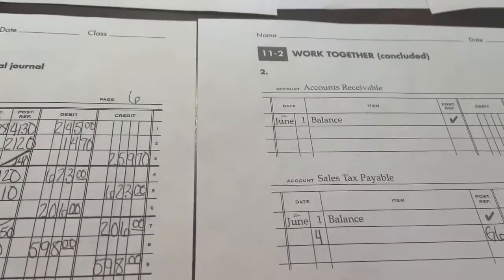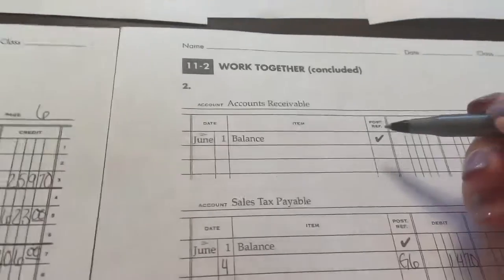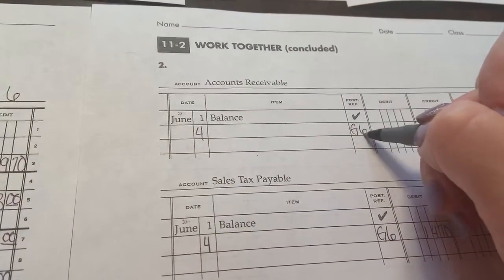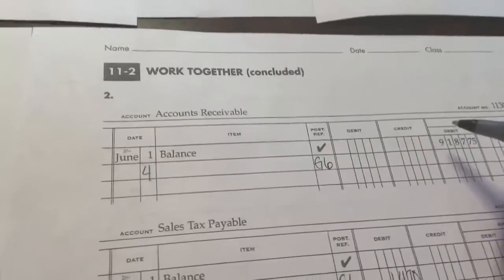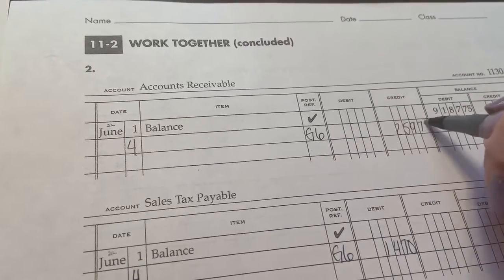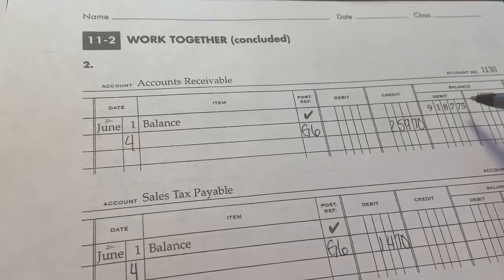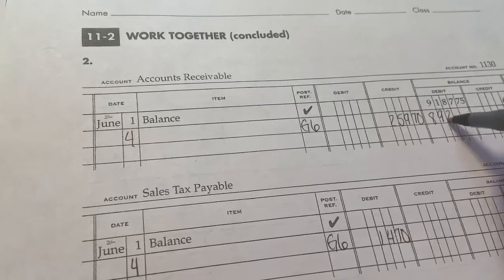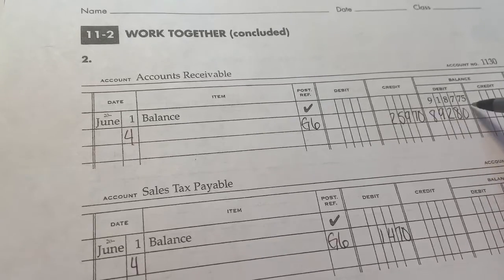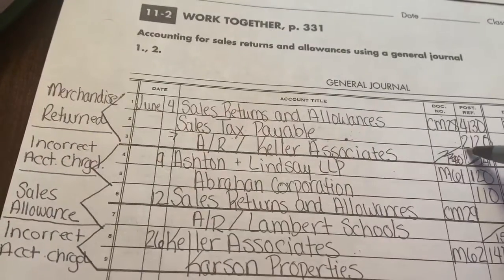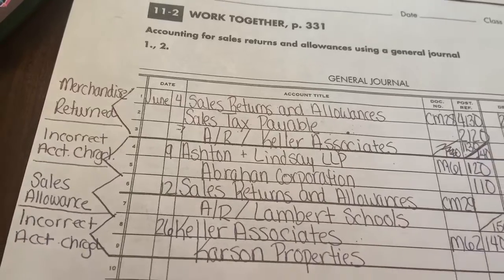So I'm going to go here to accounts receivable, the 4th, G6. Credit for $259.70. I'm going to subtract that from my debit balance and get $8,928.05, I think. Okay, so take my account number 1130 and I'm going to put it here on the top or to the left, to the left, to the left.